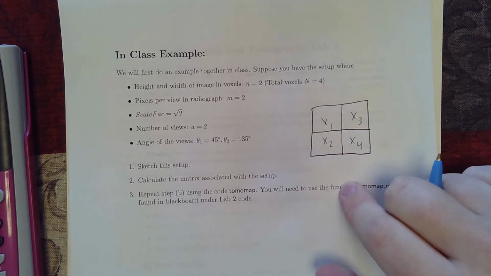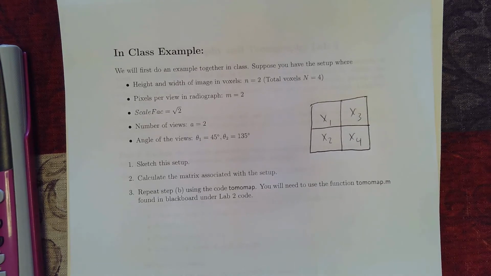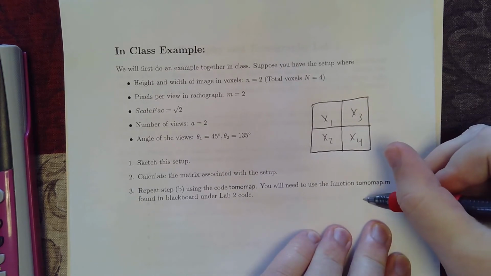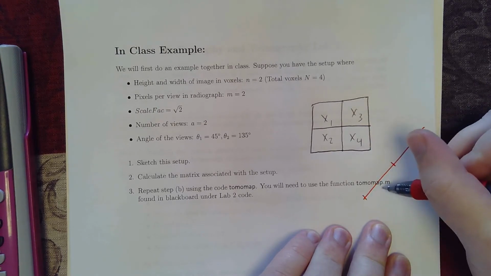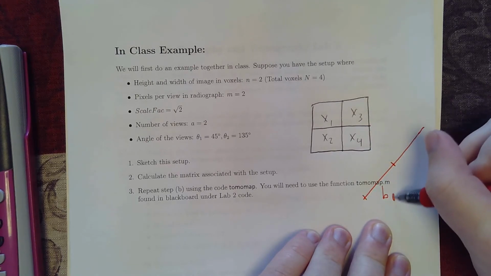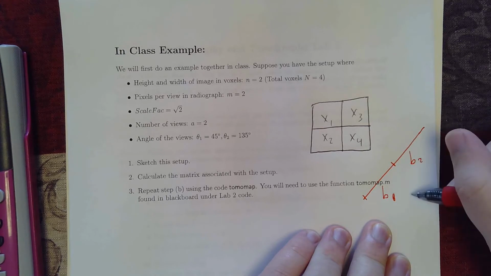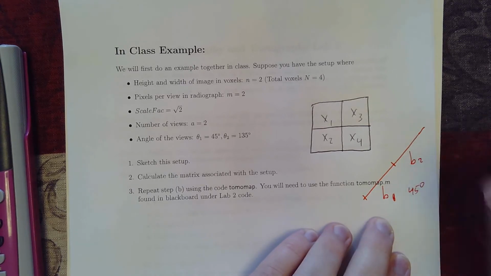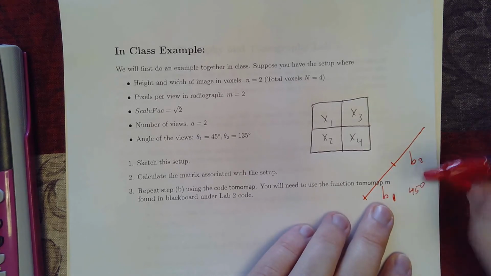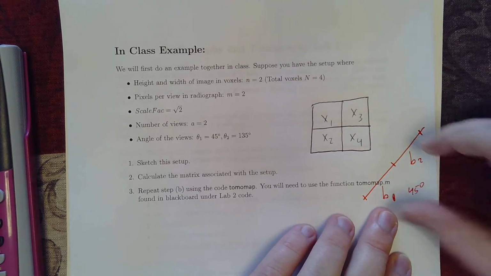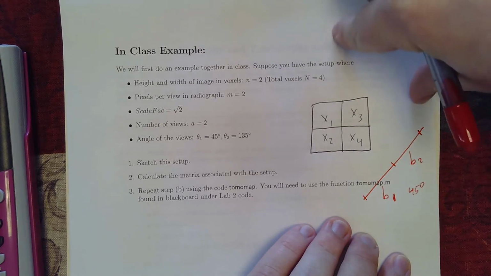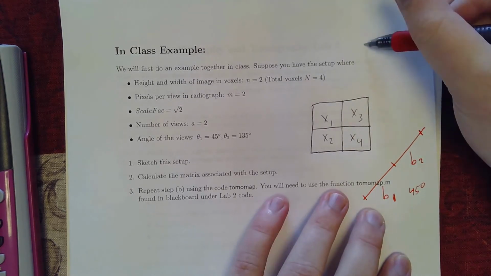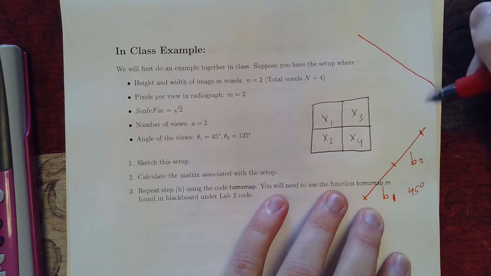So again, if we're starting here at 0, 45 degrees, as we saw in our previous example, is going to come down along here. So we'll have beam path 1, beam path 2, and this is going to be at 45 degrees. And then our second view is going to be at 135 degrees. So we'd take this and continue. This would be 90, and so 135 is going to end up here. So again, we'll draw.